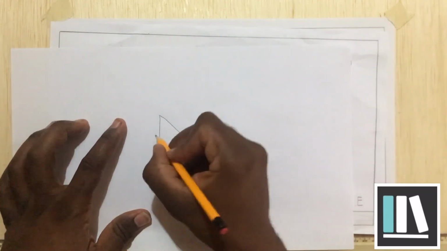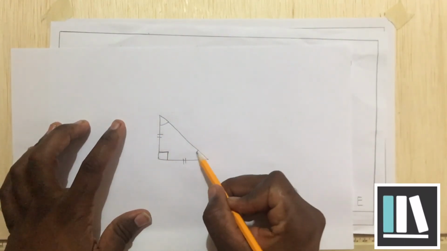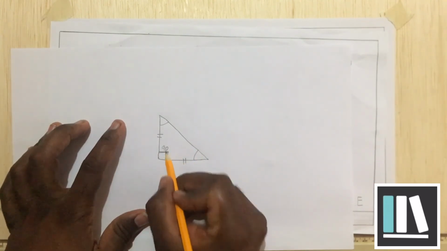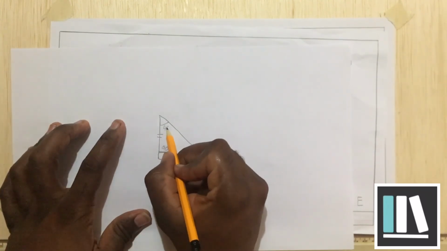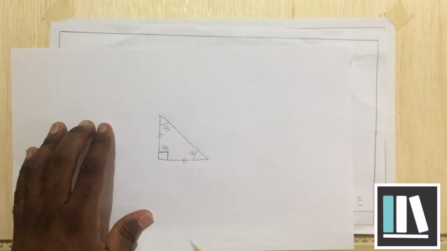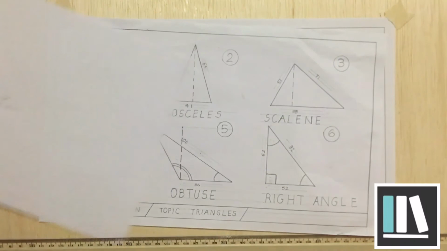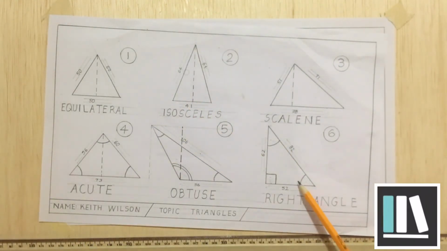If these two sides are equal, automatically these angles are equal. So if this is 90, this angle will be 45, this angle will be 45, because three angles should add up to 180. Now you have two equal angles and two equal sides. As a result of that, that is an isosceles triangle, but this is also a right angle triangle. So if you realize that the triangles can overlap, there are two ways of classifying triangles: by the measurement of the sides, or by the angles that they possess.